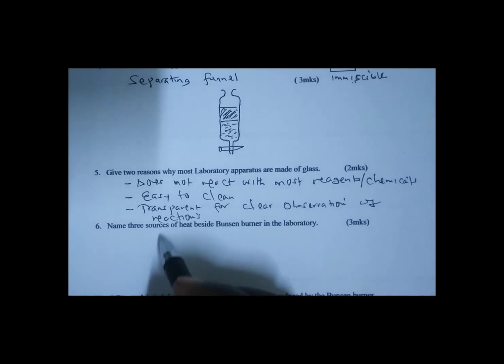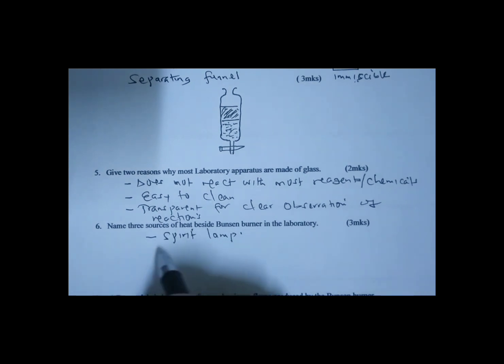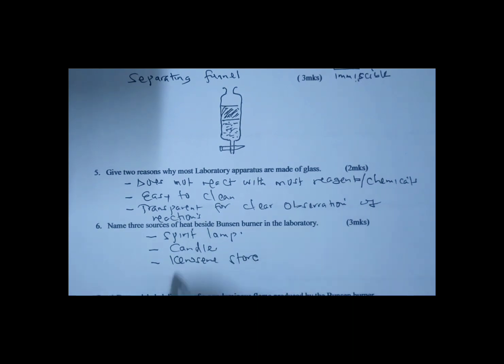Question number 6. Name 3 sources of heat besides the Bunsen burner in the laboratory. 1. Apart from the Bunsen burner, we can use the spirit lamp. We can use a candle. We can use a kerosene stove. We can use an electrical heater.